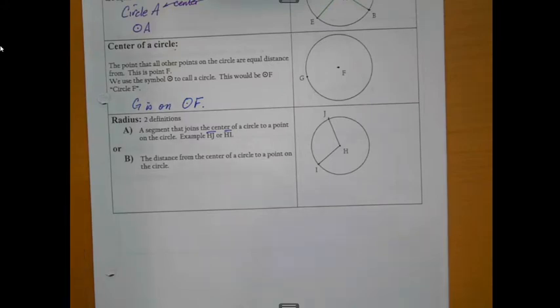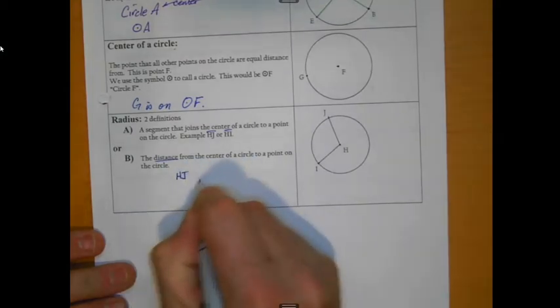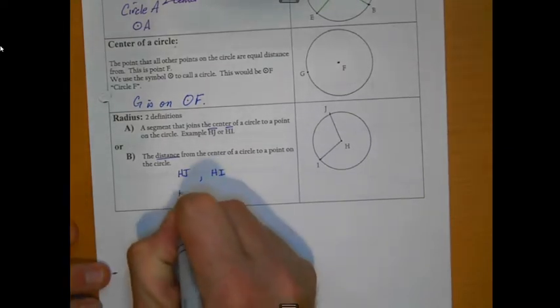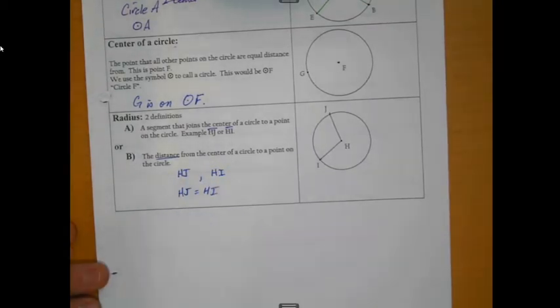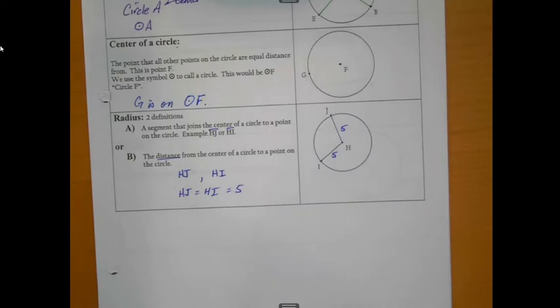Or a radius is the distance from the center of a circle to a point on the circle. So the distance would be HJ. The distance would be HI. If we put no bar on top, then it's a distance. So we would say that HJ equals the length from H to I because they are the same distance away, because it's a circle. And let's just say this is equal to 5. So we would put maybe a 5 right there. Something along those lines. Okay, so we're going to go to the next page.